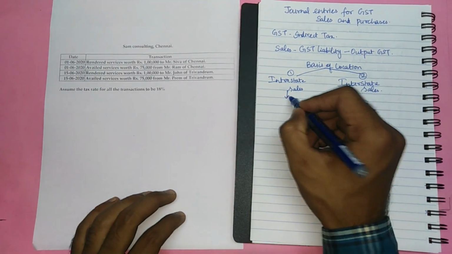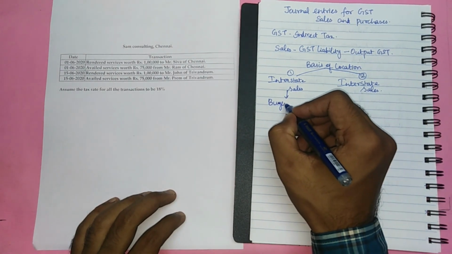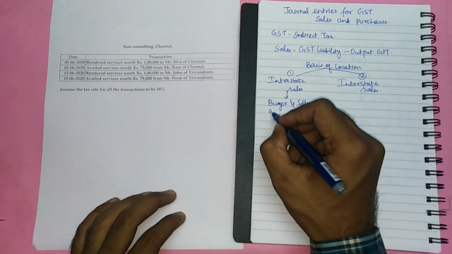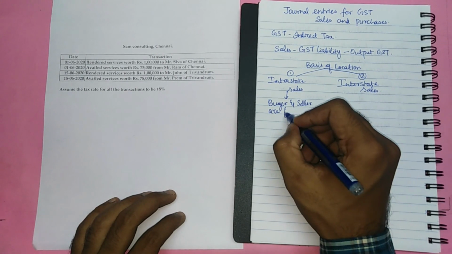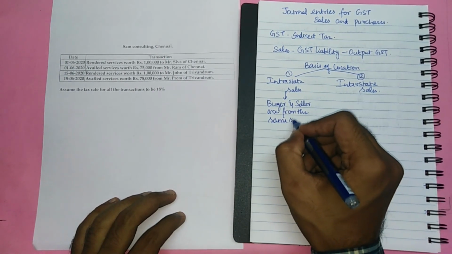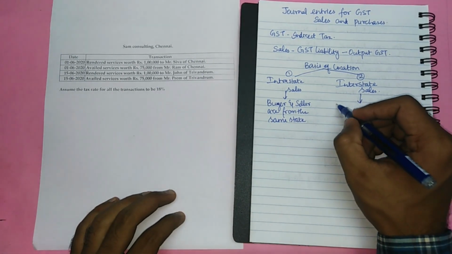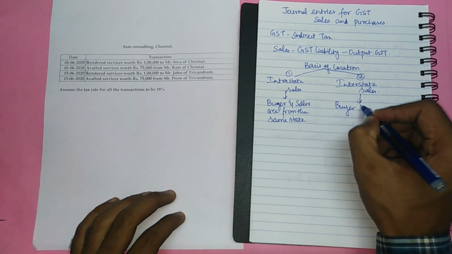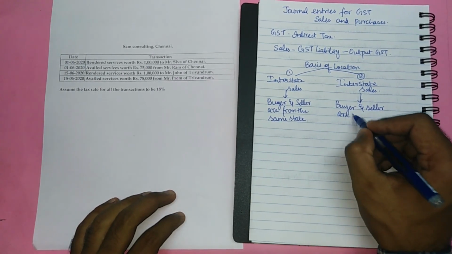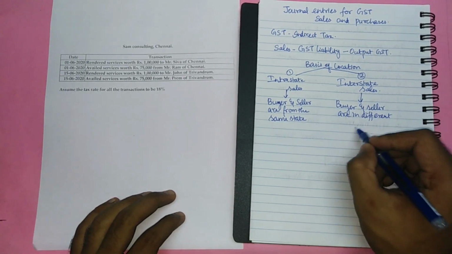Intrastate sales is the scenario where buyer and seller are from the same state, whereas in interstate sales, the buyer and seller are in different states.